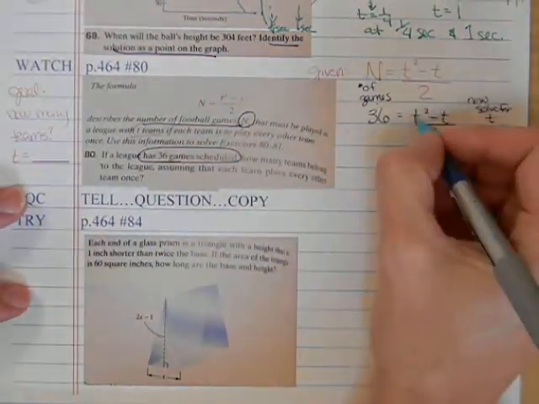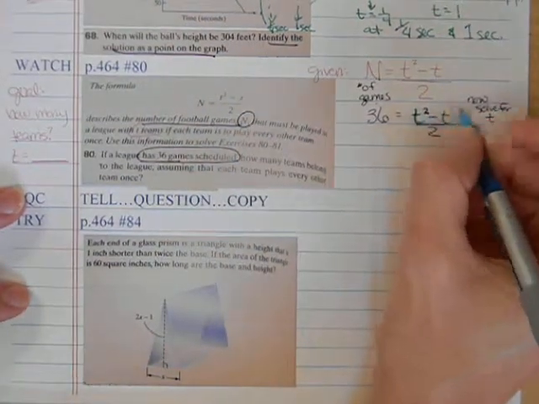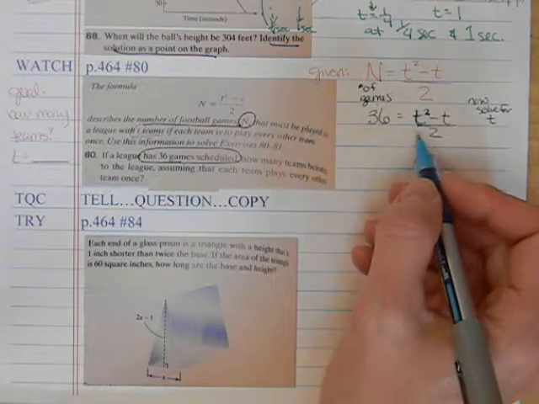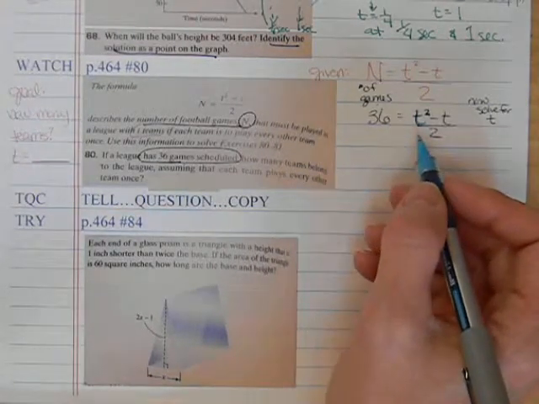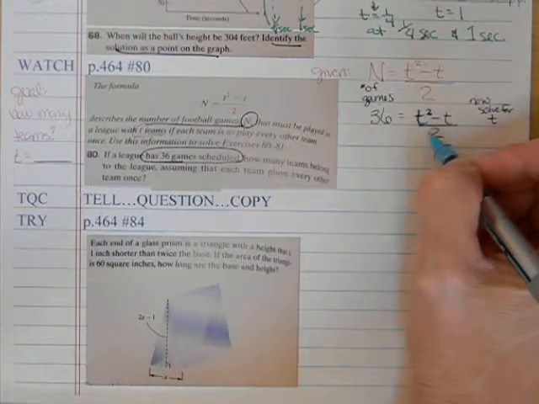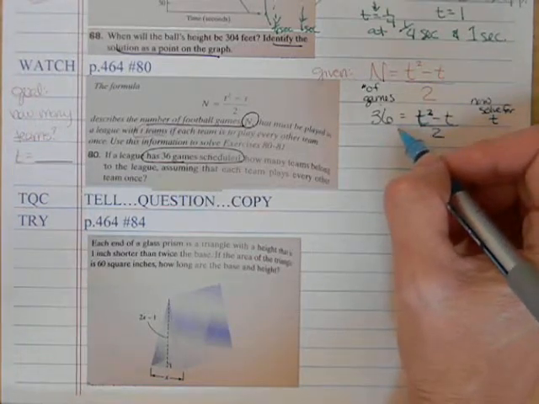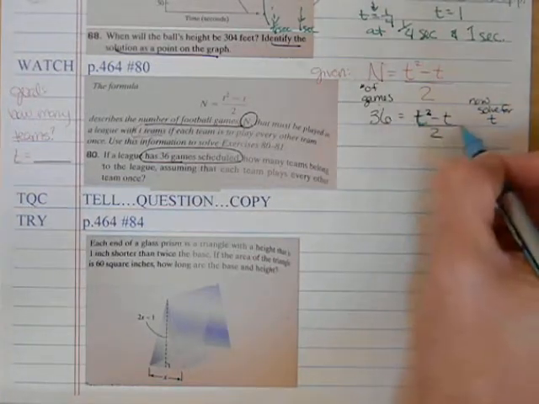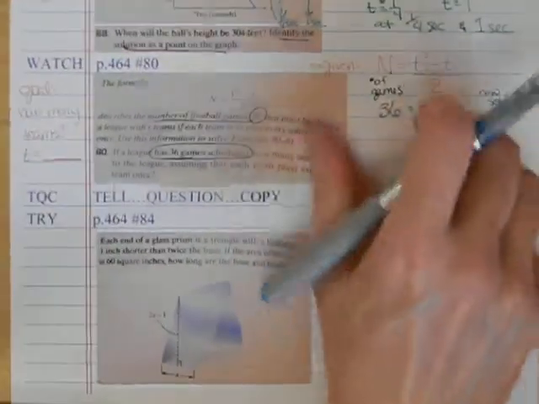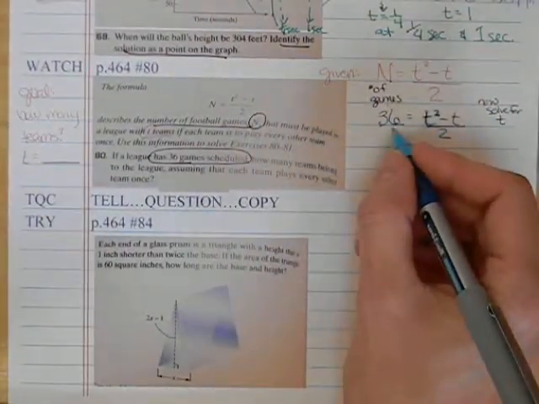Well, it sort of reminds us of a quadratic because we have this t squared piece here, but we've got a fraction involved too. So let's go ahead and we can utilize one of two things. One is we can just start doing the steps, which would be to rearrange this till it's standard form, which means everything has to be on one side, which would force you to multiply both sides by 2 and get rid of the fraction. Or you could think, okay, I've almost got a proportion here.